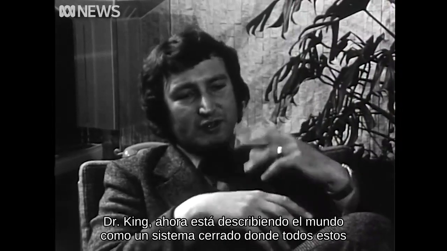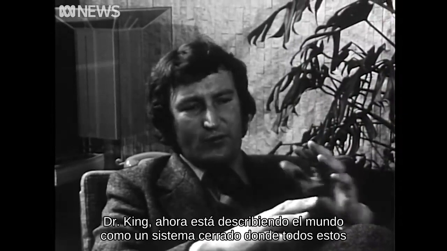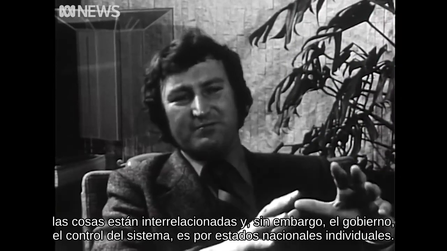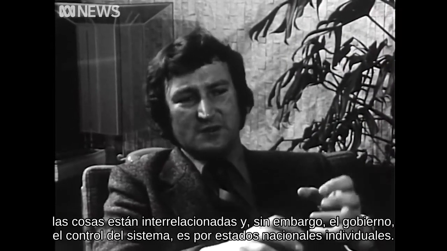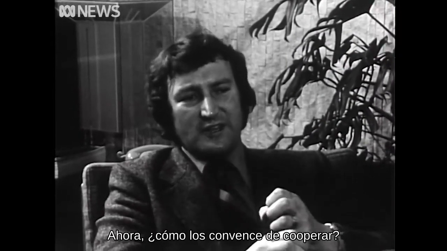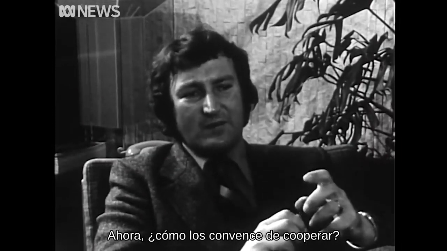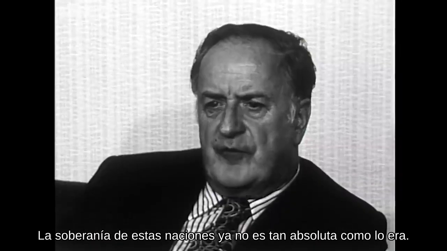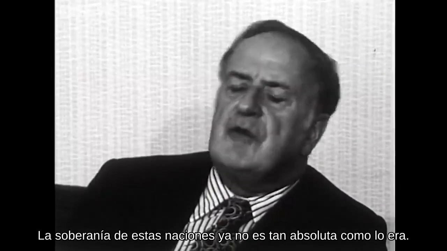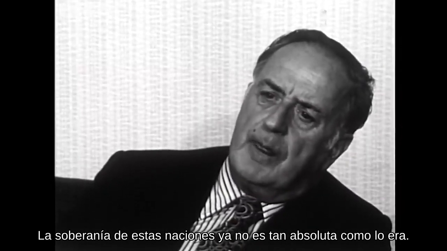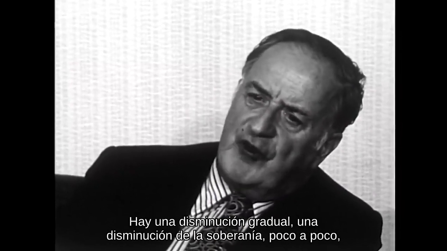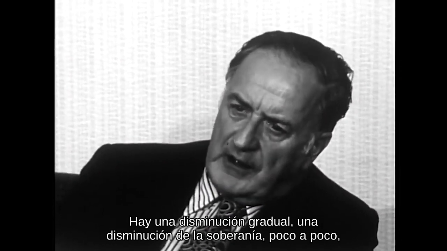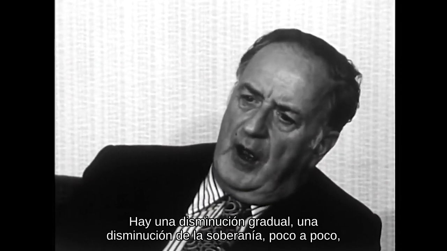Dr. King, now you're describing the world as a closed system where all these things are interrelated, and yet the government, the control of the system, is by individual nation states. Now, how do you convince them to cooperate? The sovereignty of these nations is no longer as absolute as it was. There's a gradual diminishing, whittling away of sovereignty, little bit by little bit.